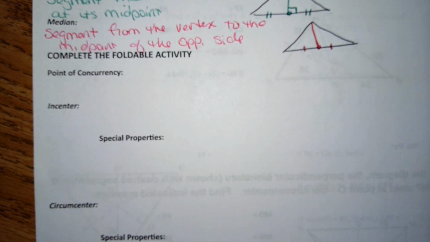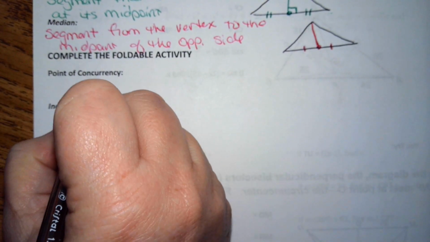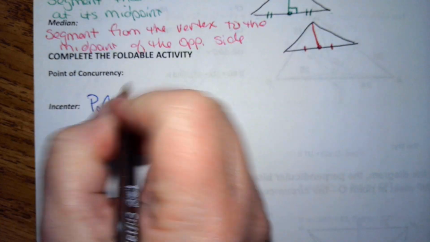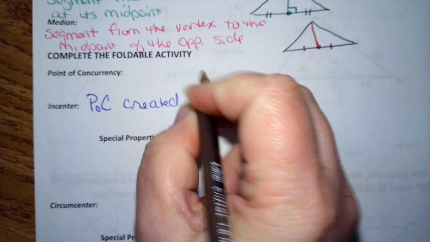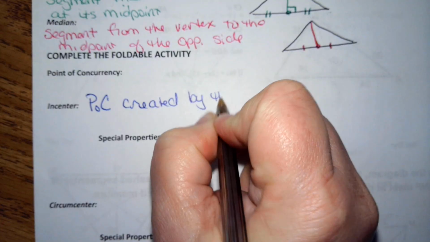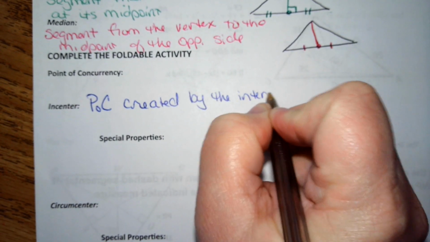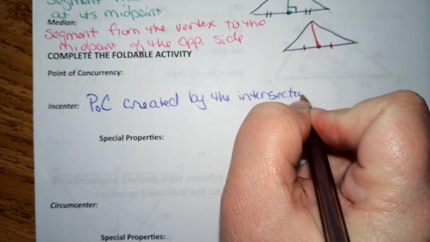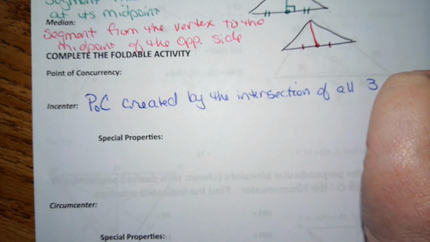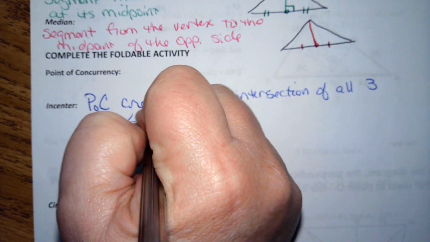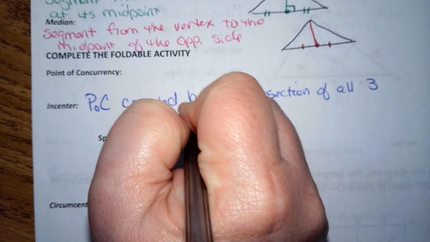All right, so your incenter is your POC, your point of concurrency, created by the intersection of all 3 angle bisectors.